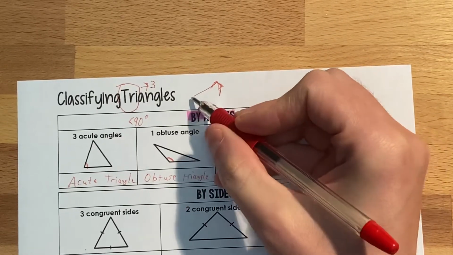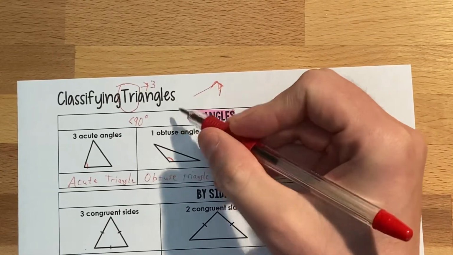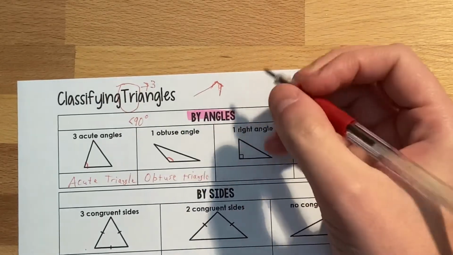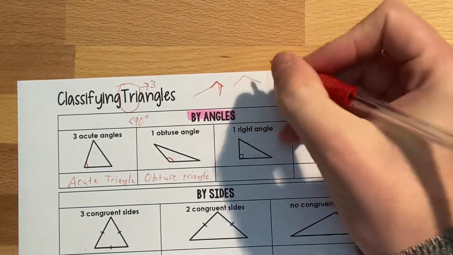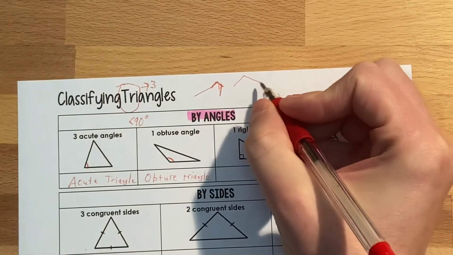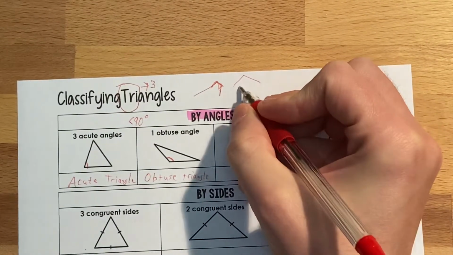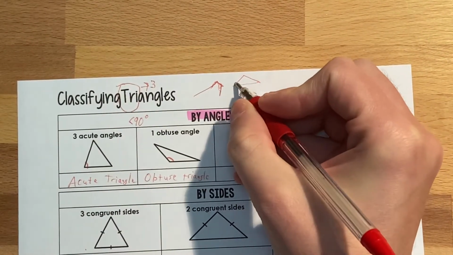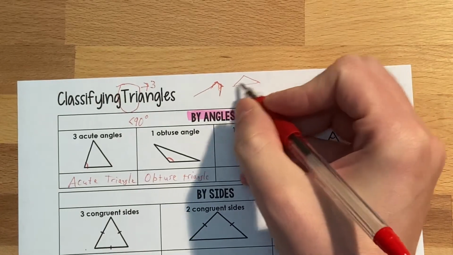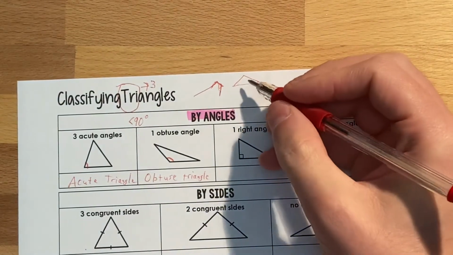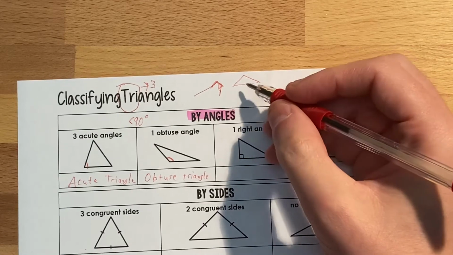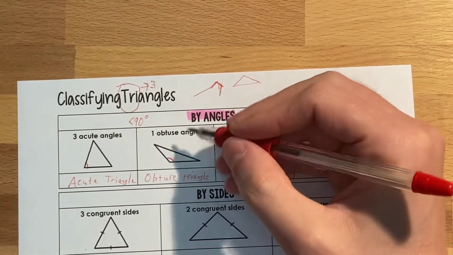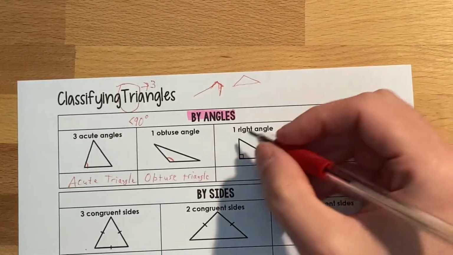If this keeps going forever and that keeps going forever, they're never going to meet up to make a triangle. So if you have one obtuse angle, the only way to make this into a triangle is to connect the dots, and that automatically makes the others acute angles. We learn a little bit more about why in the next lesson, but there's only ever going to be one obtuse angle. You cannot have any more.